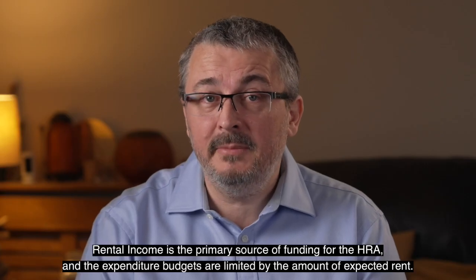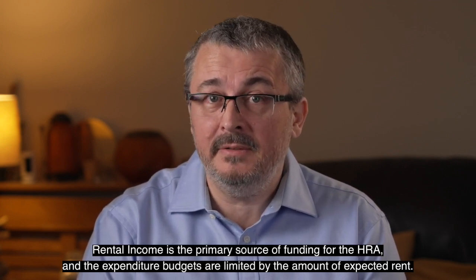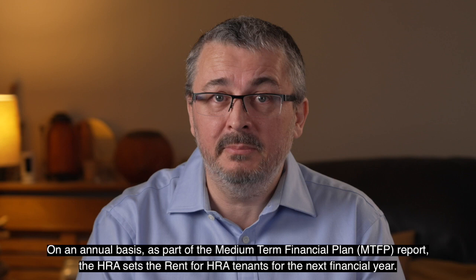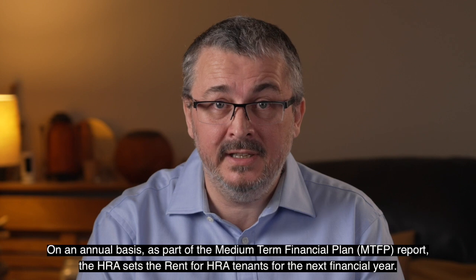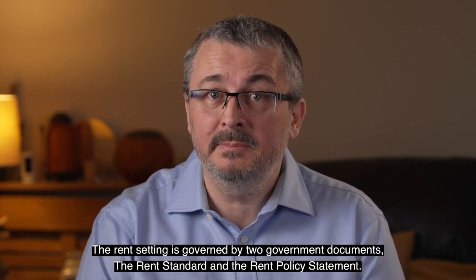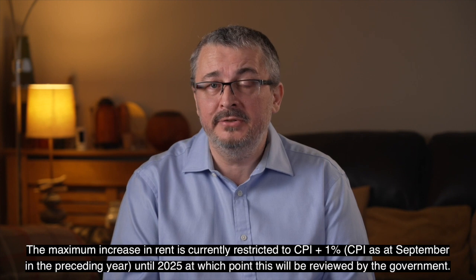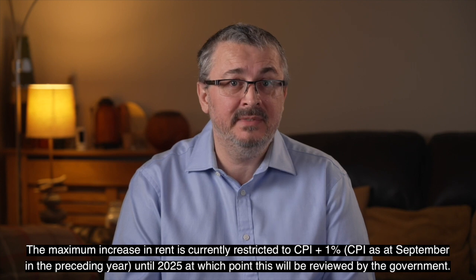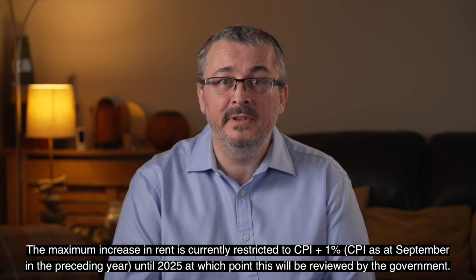Rental income is the primary source of funding for the HRA, and the expenditure budgets are limited by the amount of expected rent. On an annual basis, as part of the medium-term financial plan report, the HRA sets the rent for HRA tenants for the next financial year. The rent setting is governed by two government documents, the Rent Standard and the Rent Policy Statement. The maximum increase in rent is currently restricted to the Consumer Price Index plus 1%, CPI as at September in the preceding year, until 2025, at which point this will be reviewed by the government.